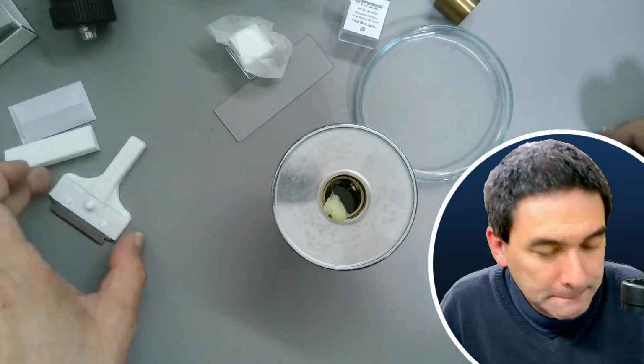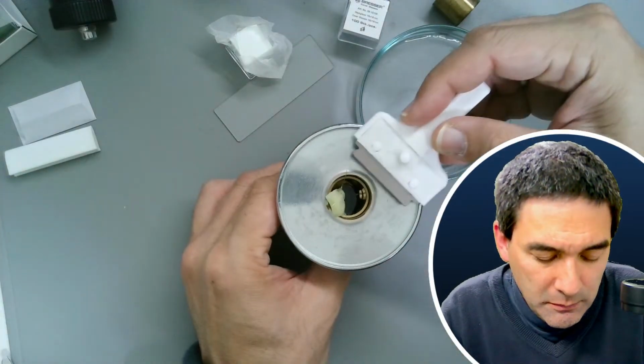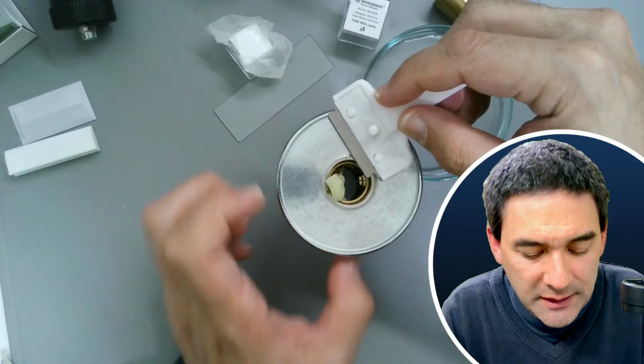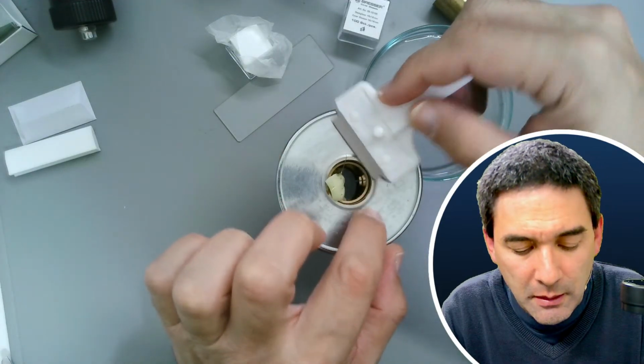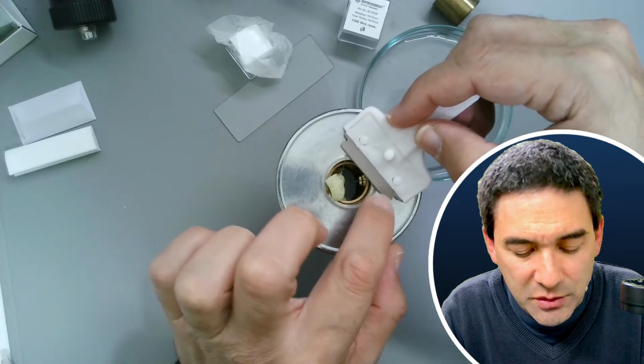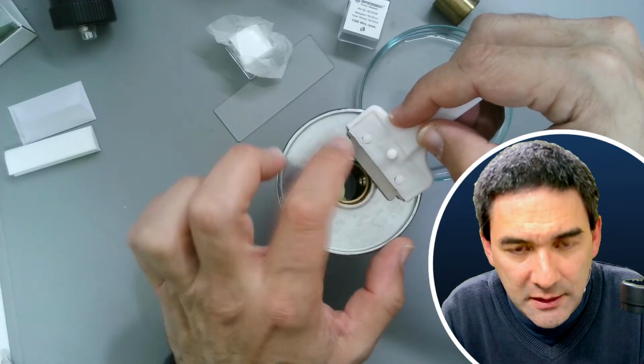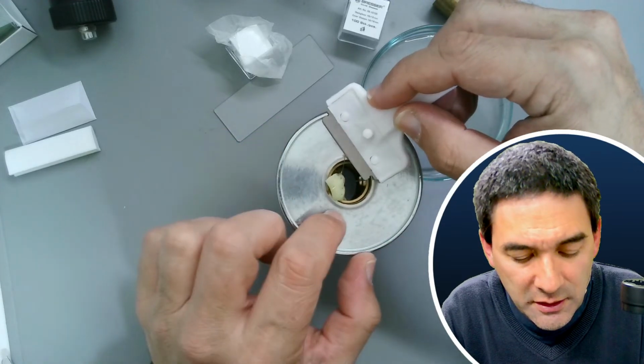Let's give it a try. When cutting, make sure that you don't cut like this. There should be the guide on both sides. The blade should be resting on the left and on the right side, and not like this. It should not be suspended.